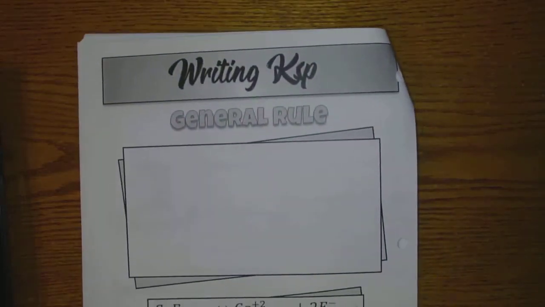Now, some general rules for writing Ksp. Okay, and we have a general rule that helps us make sure that we write the same thing.